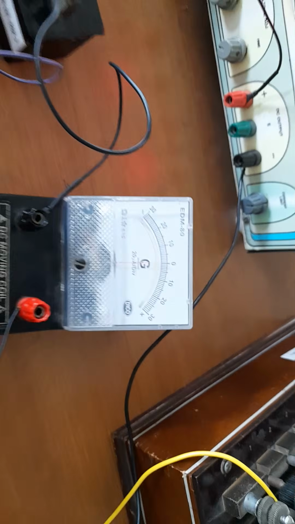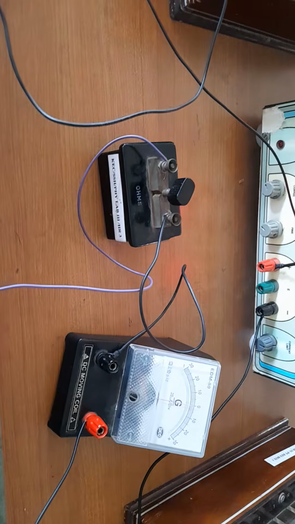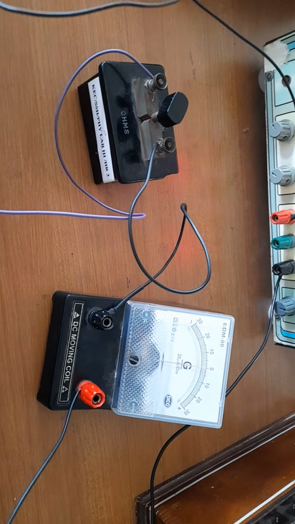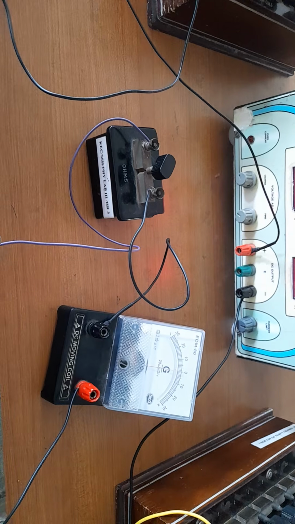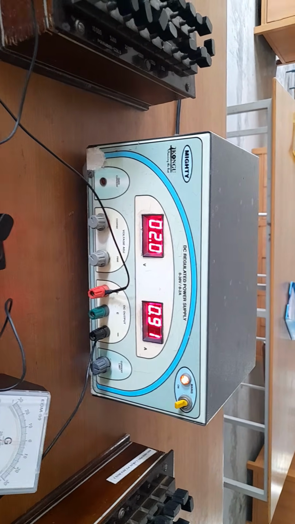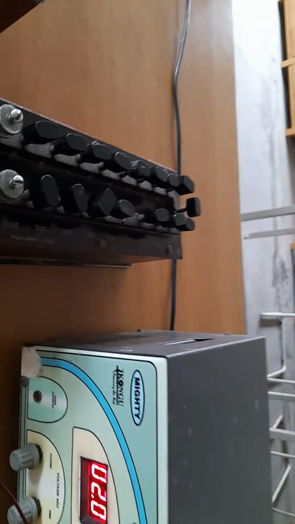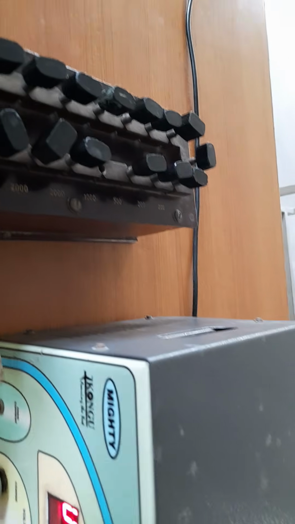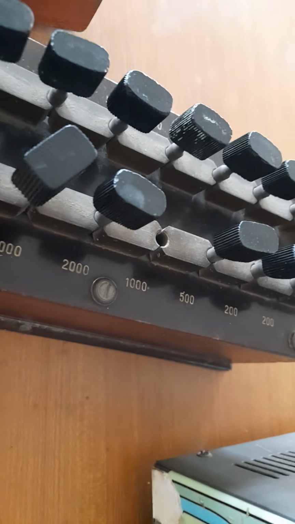So when we place the jockey at opposite sides on the bridge wire and the galvanometer shows opposite side deflection, we can confirm the given circuit is correct. In the battery, two volts is maintained throughout the experiment. And in the constant resistance boxes P and Q, we maintain 1000 ohm as the constant resistance.